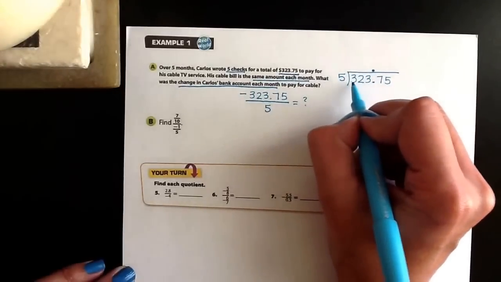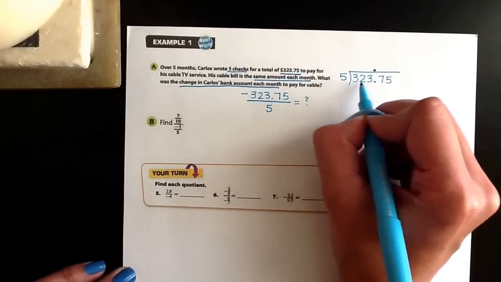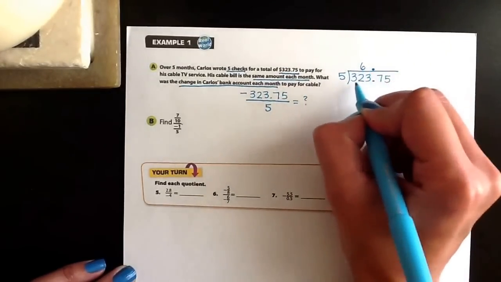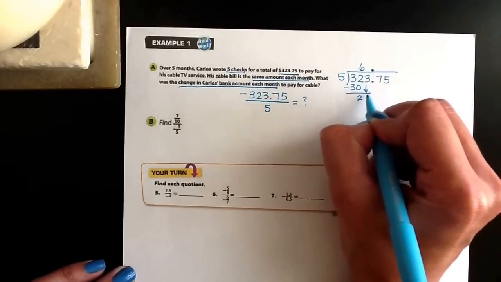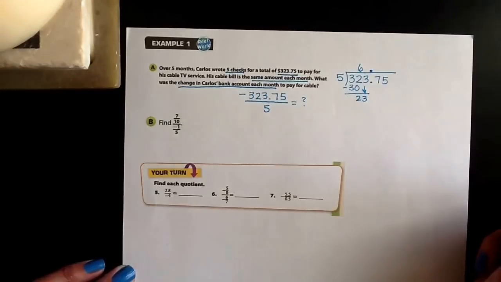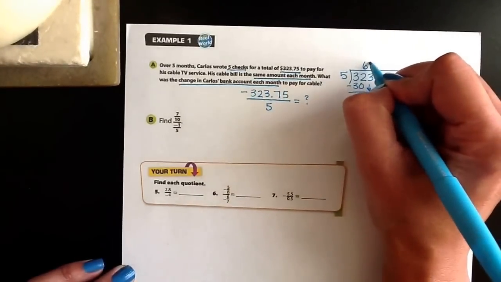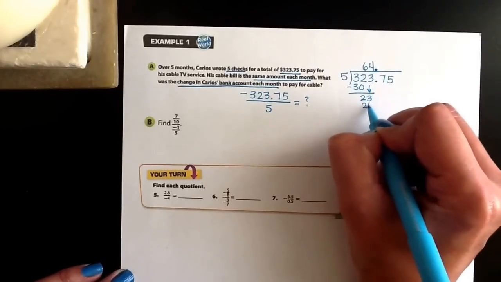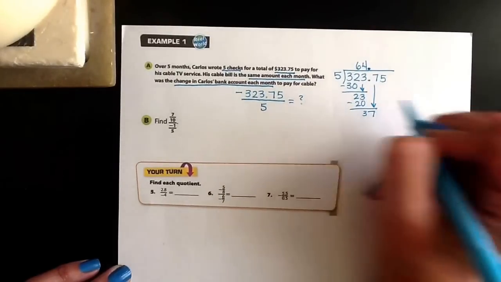So can 5 go into 3? No. How many times does 5 go into 32? 6 times. That would be 30. Subtract, bring down. Then you continue your division. How many times can 5 go into 23? 4 times, which is 20. Subtract, bring down. You divide again.